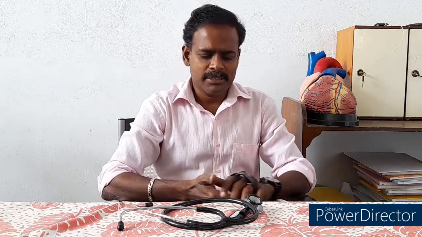Where does this carbon dioxide containing blood come from? This carbon dioxide containing blood comes from each and every cell during aerobic respiration. When oxygen goes into the cell, when glucose breaks into ATP molecules, oxygen is taken, and instead carbon dioxide is released. That carbon dioxide containing blood, which is obtained from each and every cell, is brought to the heart.